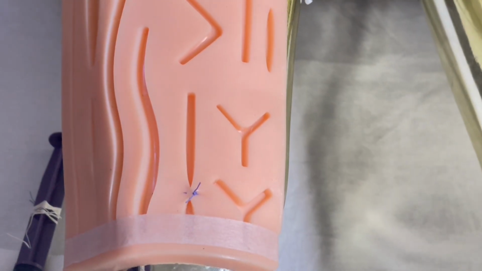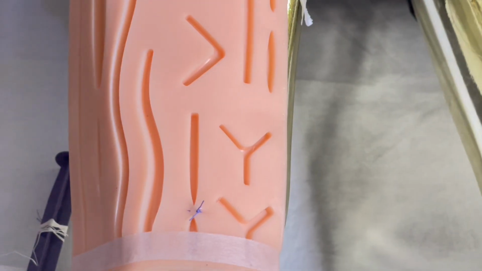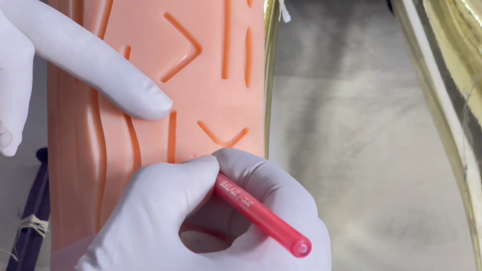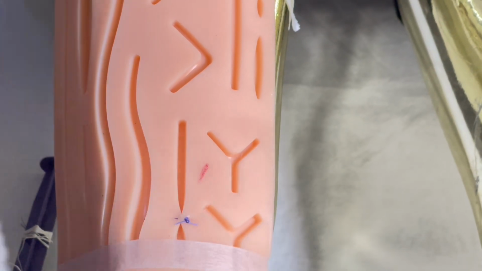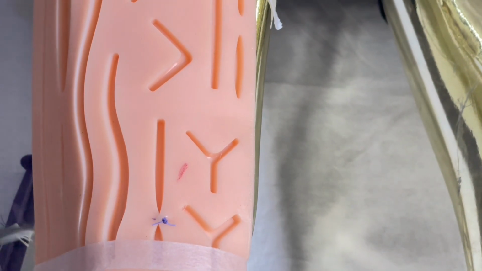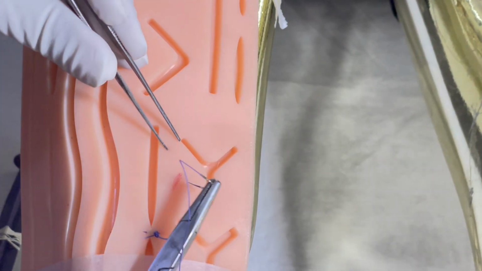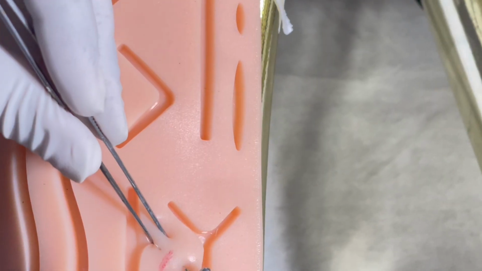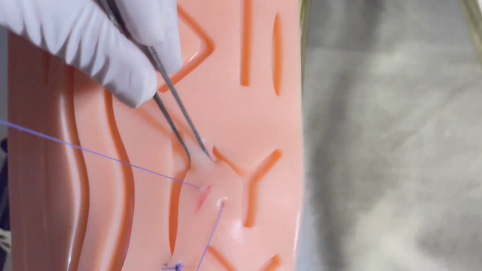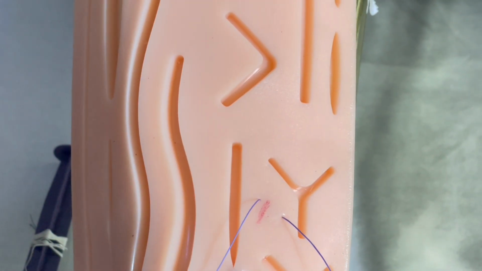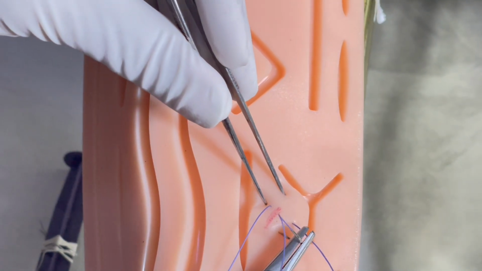In this manner there are different things. Now suppose this is a bleeding point, I will just demonstrate suturing. If a bleeding point is given, this is the bleeder, and you have to stop it, then what I have to do is take a simple suture in this manner. First, then a running suture.